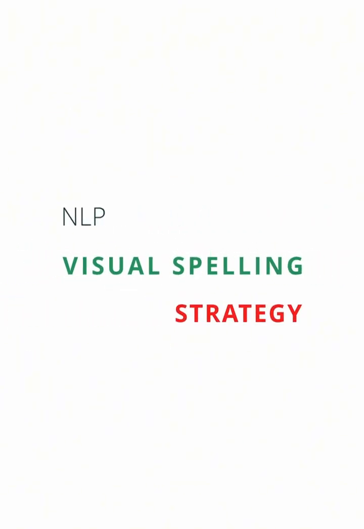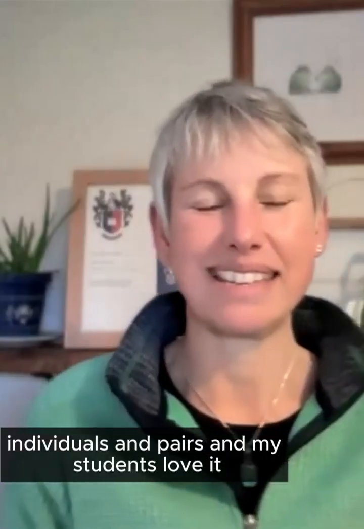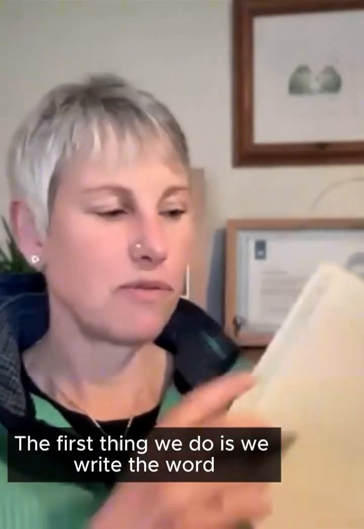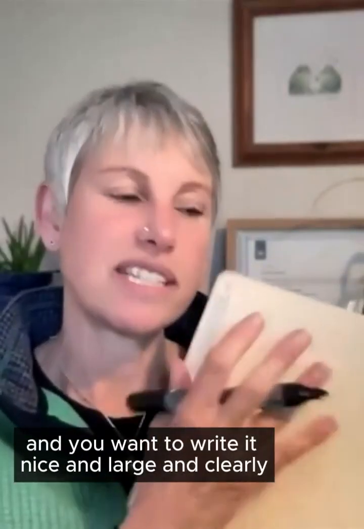This is the neuro-linguistic programming visual spelling strategy. I've used it with whole classes, individuals and pairs, and my students love it. The first thing we do is write the word we want the child or the adult to learn on a board or piece of paper. And you want to write it nice and large and clearly, and don't join it up.